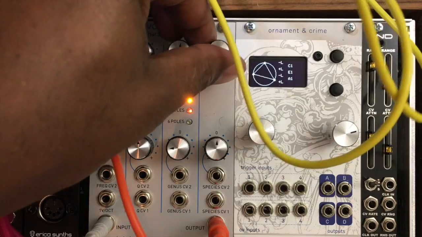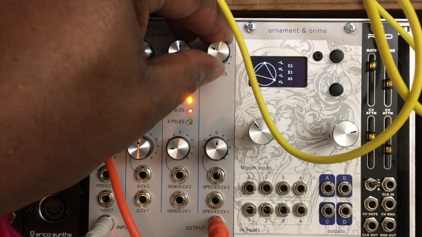But then when adding the species in, you start to get some of that distortion.